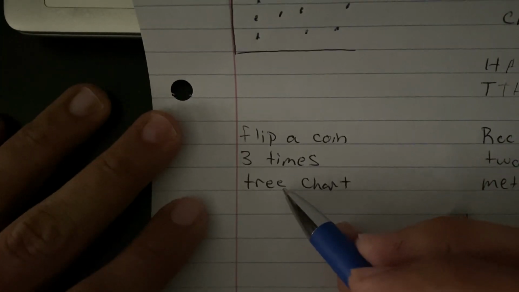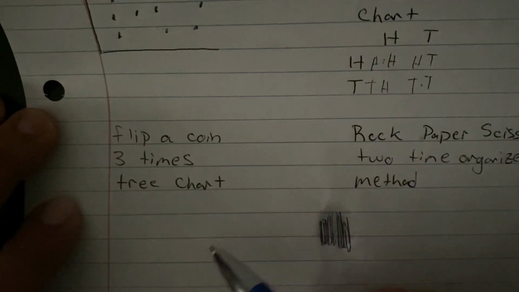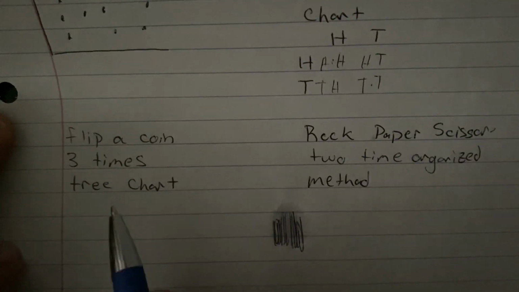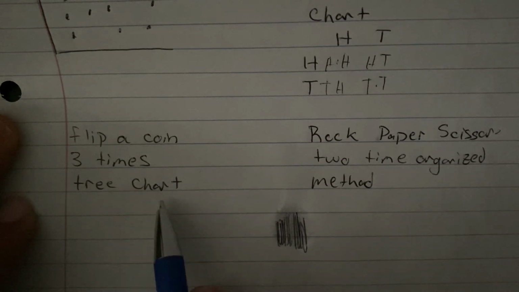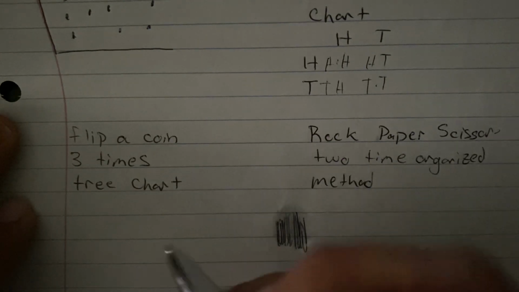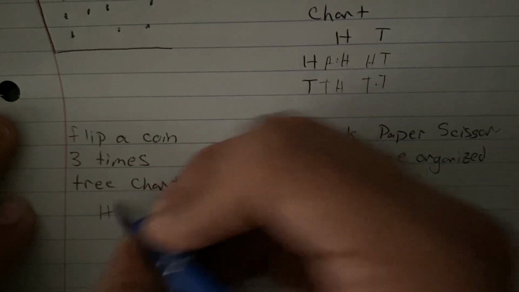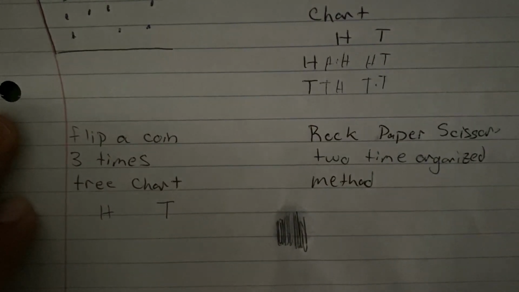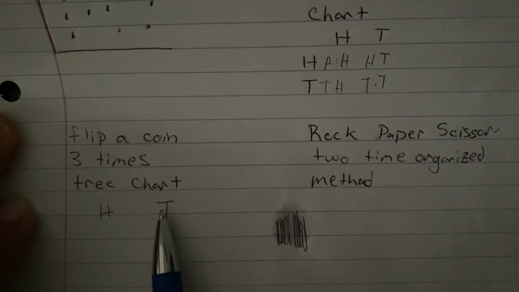Now we're going to go down to the bottom here, and we're going to be talking about this one here. You can totally see on the camera, and I'm going to make sure you can see the other one on the camera. Okay, so you flip a coin 3 times, but I want you to make a tree chart. So you flip a coin. So we have heads and tails as your first one, right? When you flip the coin for the first time, these are the only 2 options.